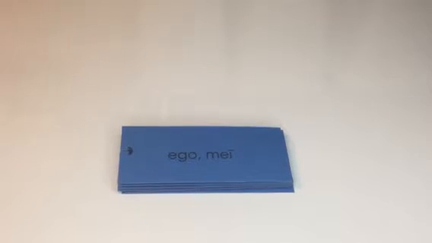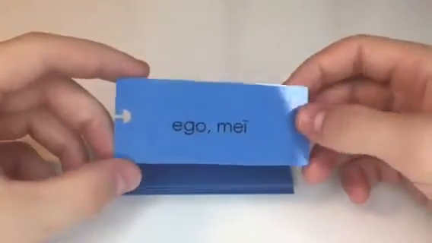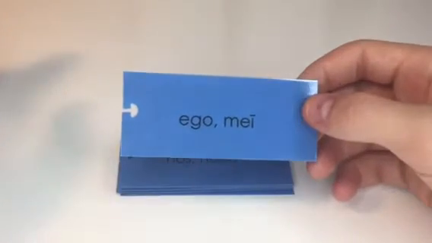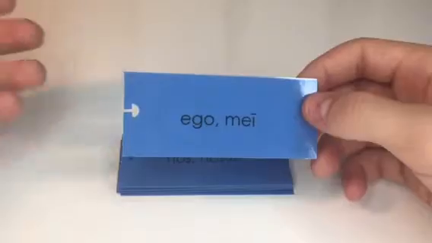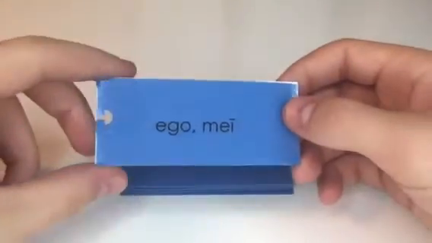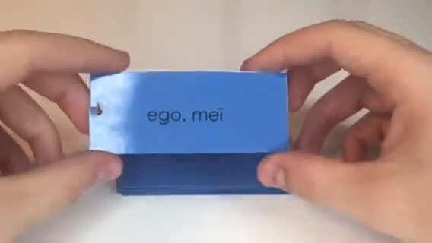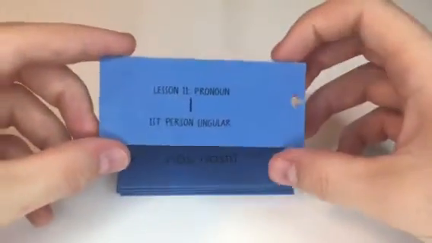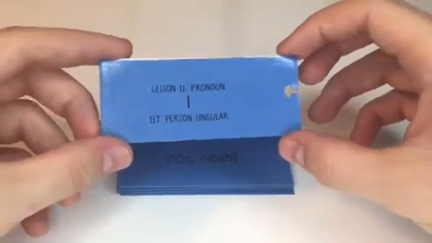Henle Vocabulary Lesson 11, Part 1. We're moving into pronouns, and our first pronoun we come across is this one, ego, mei. If you think of egotistical, which has to do with yourself, and me, all of that, you can kind of see that in the word. This word means I. It's a first person singular pronoun.